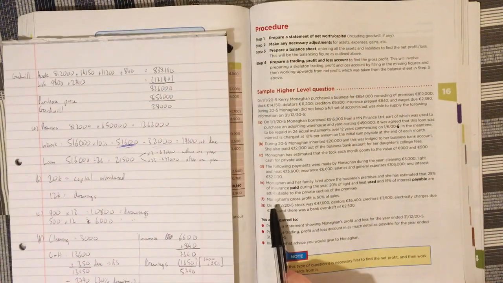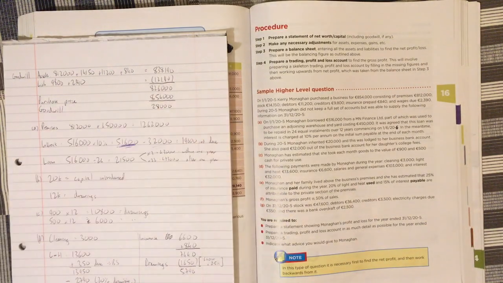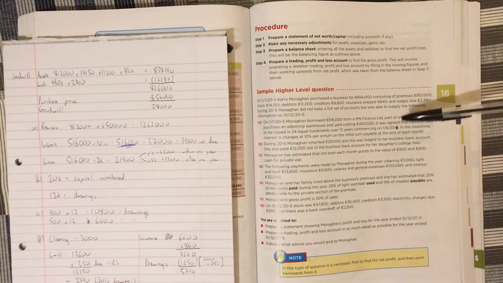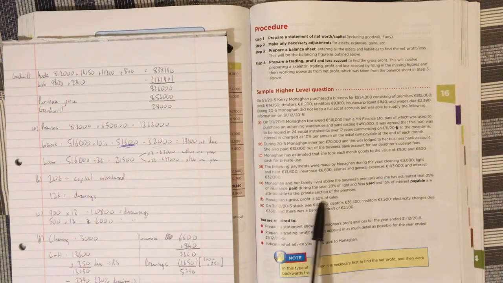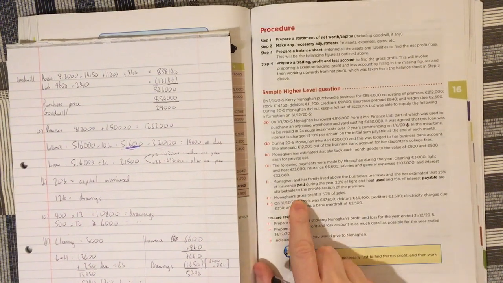All right. F, gross profit was 50% of sales. You'll see when we come to the profit and loss, we don't actually have sales or purchases information for this company. So this gross profit is 50% of sales. I'm going to need that to work out the sales, and then later on purchases are going to be the final balancing figure I have. So I'll leave that to later.